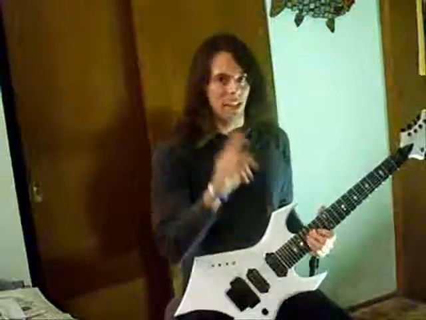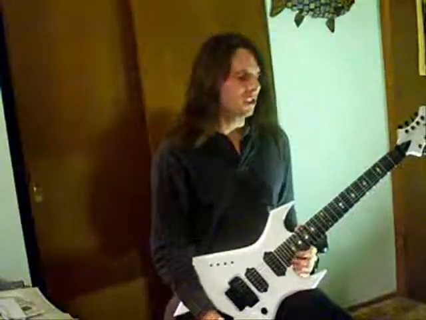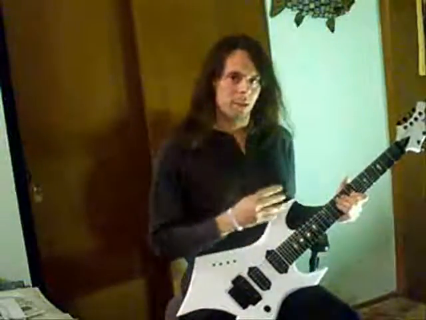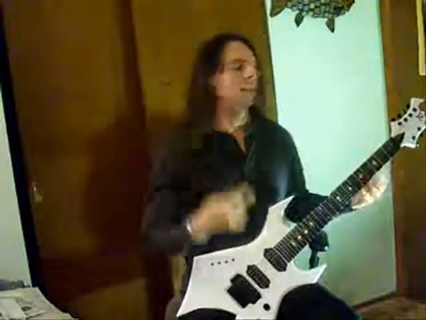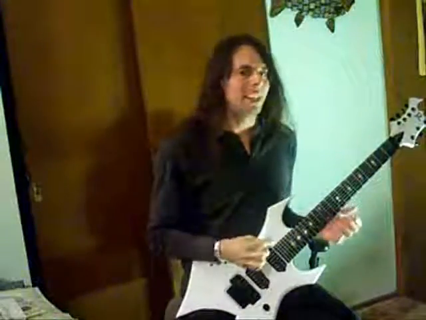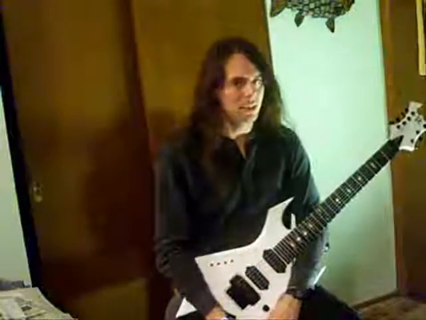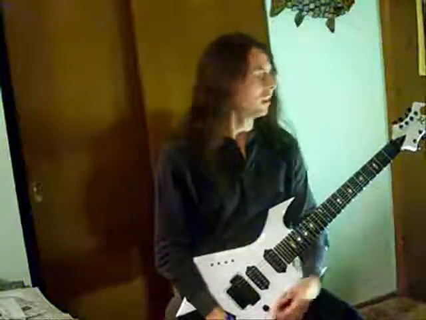Now, we're going to do the same thing, but it's going to be an inversion, and I'll show you what I mean by that. We're still going to do, turn that metronome down, we're still going to do root, third, 5, it's still going to be in the key of C major, and the natural scale. And it's going to be the same exact notes. It's just going to be fretted a little differently.